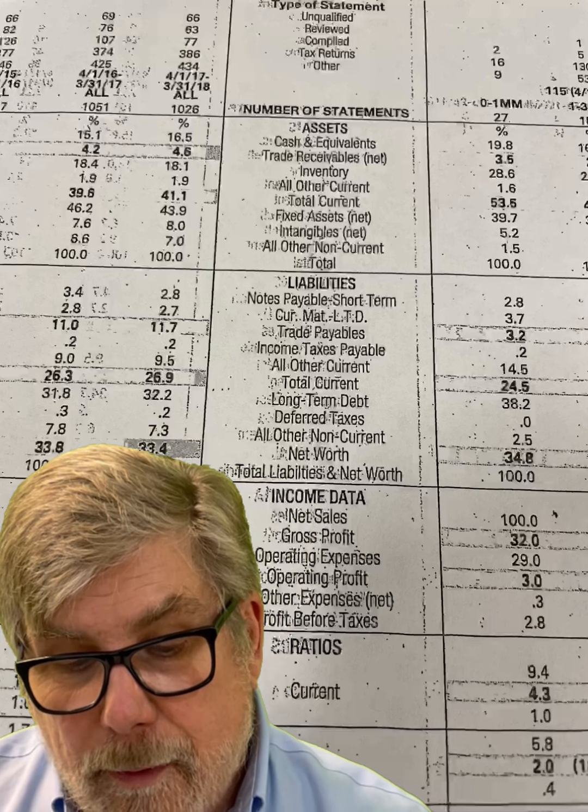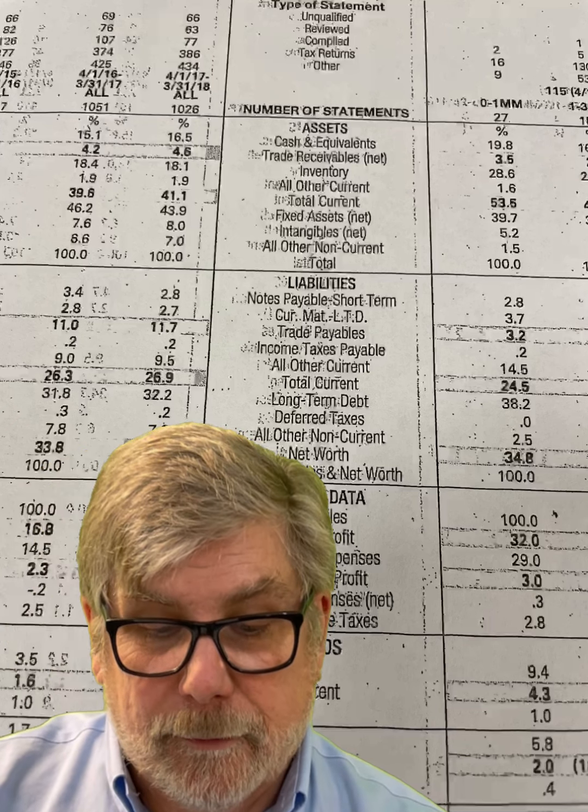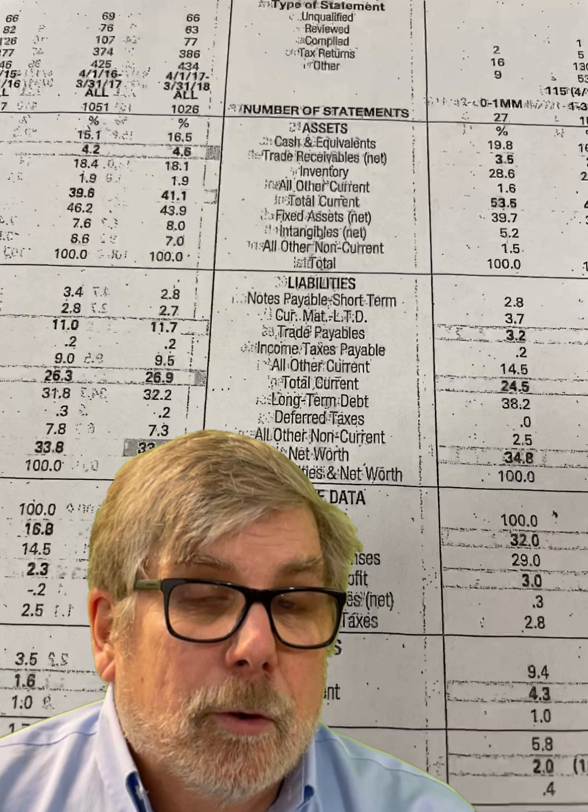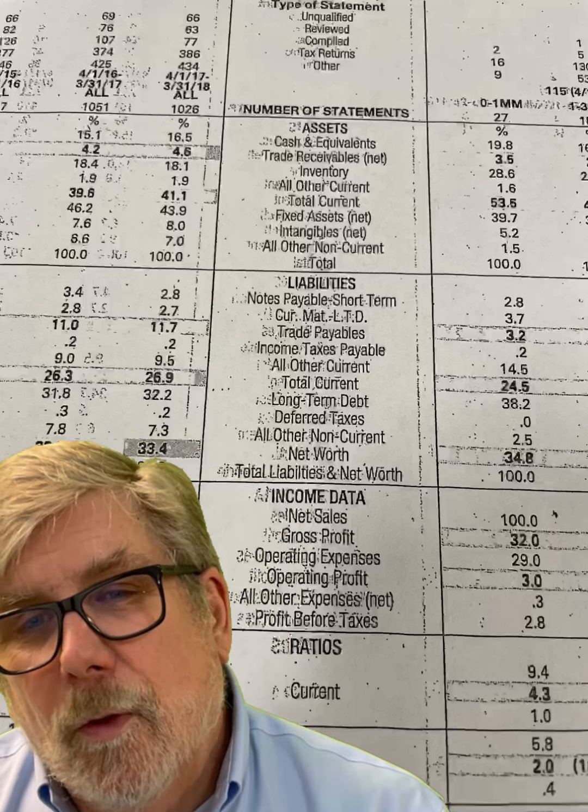Then you come down, and there's a part that talks about the assets, and then a part that talks about the liabilities. These are the same thing: total assets and total liabilities will be 100%. And the different items in assets, like cash, are going to be percentages of that 100%.